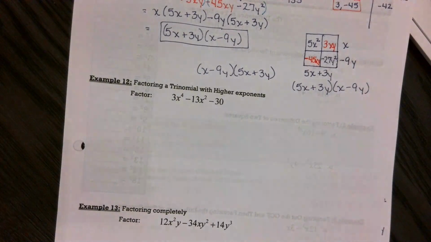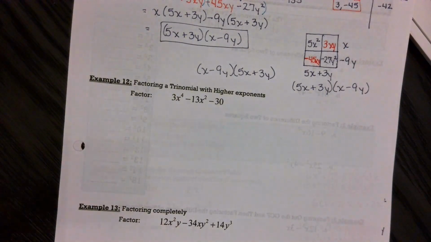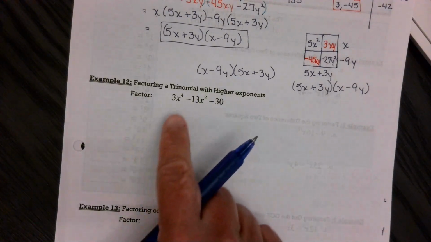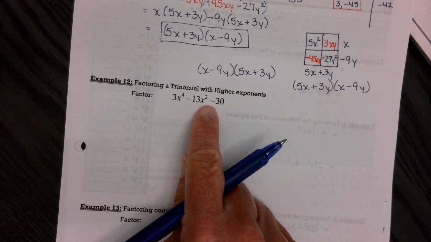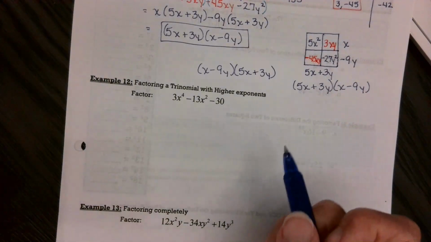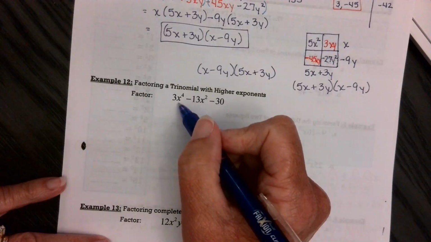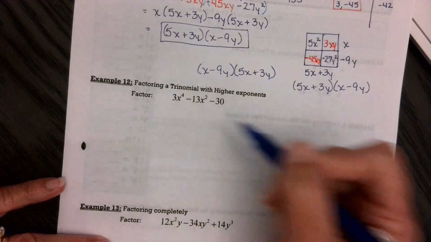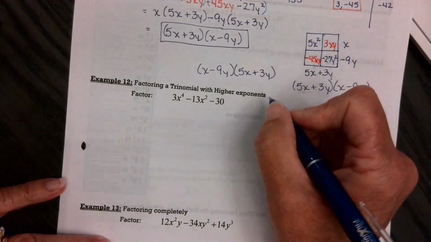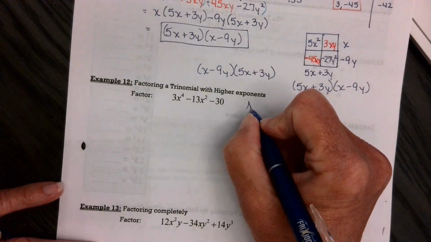Factoring a trinomial with higher exponents. All right. So, first of all, what I notice is this is x to the 4th, and that's an x squared. So what we're going to do is we're going to have an x squared here. All right, but still we're going to do AC method.